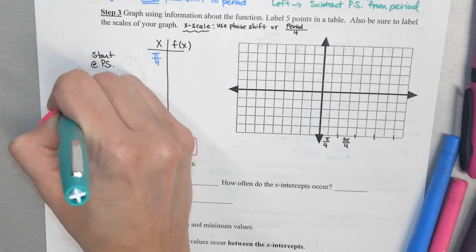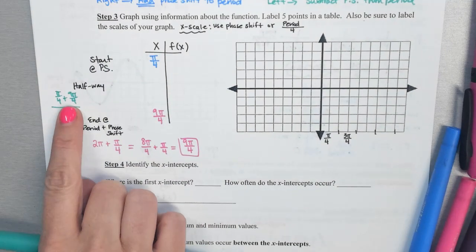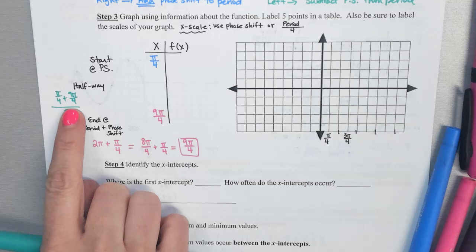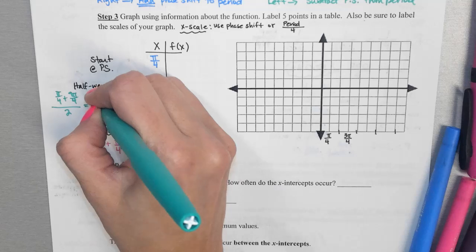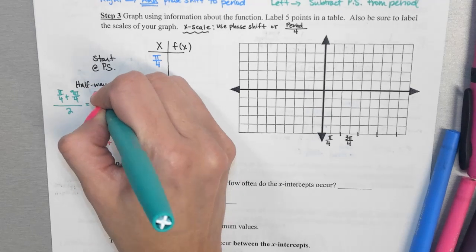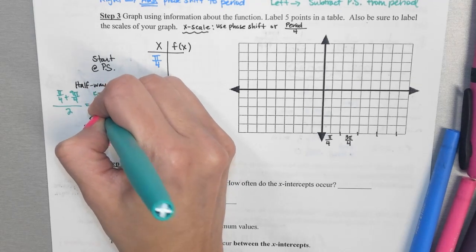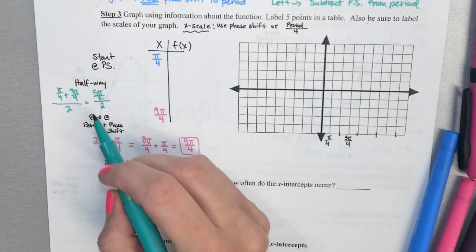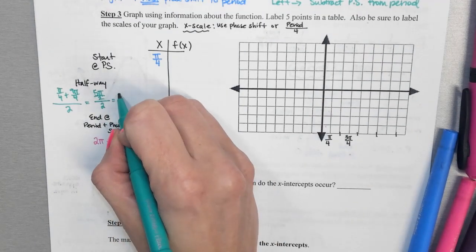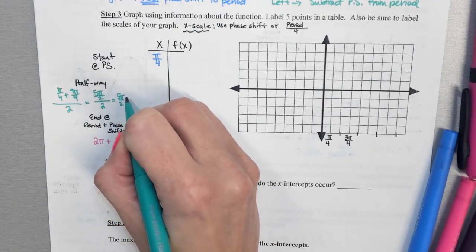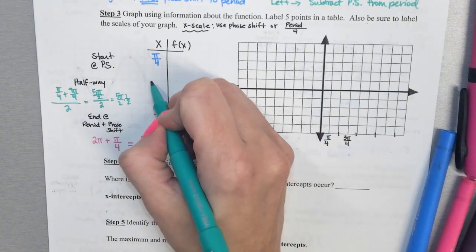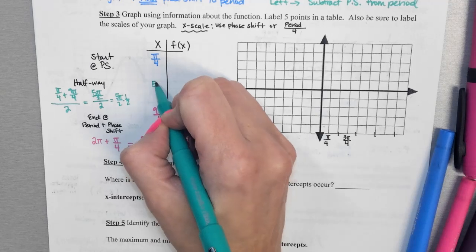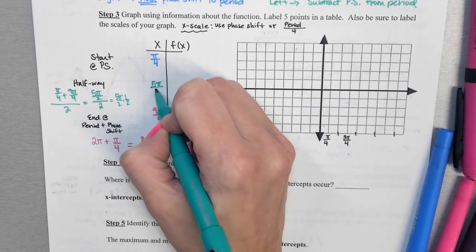Because we're finding the average. Yep, you have 10 pi over 4. What is 10 pi over 4 reduced to? 5 pi over 2. So on the top, you have 5 pi over 2 divided by 2, which is really just 5 pi over 2 times what? 1/2. So in the middle, we're going to put 5 pi over 4.